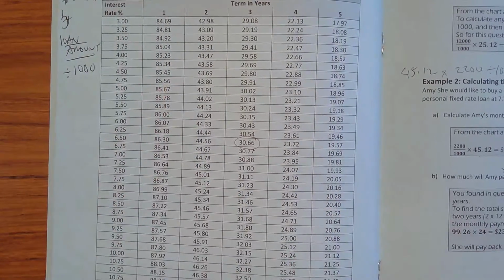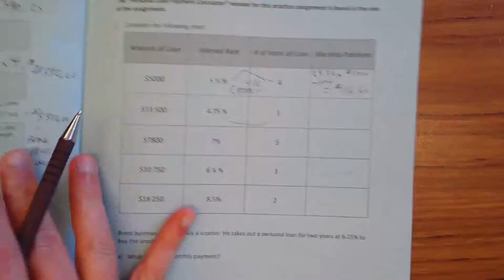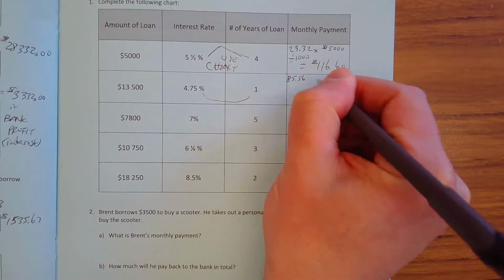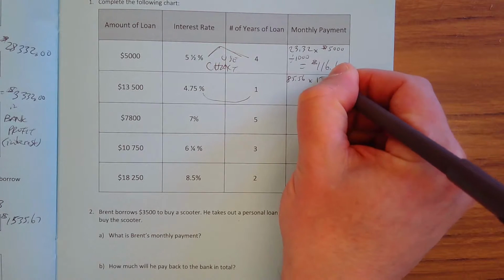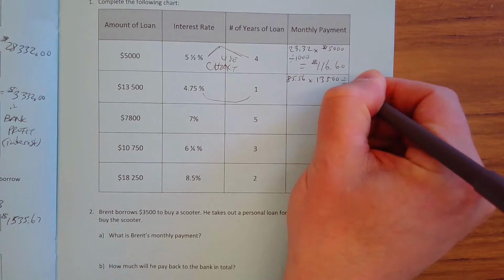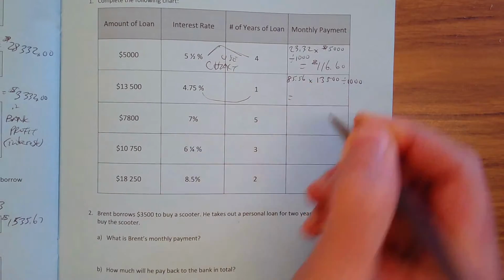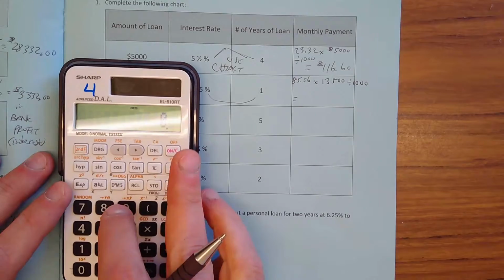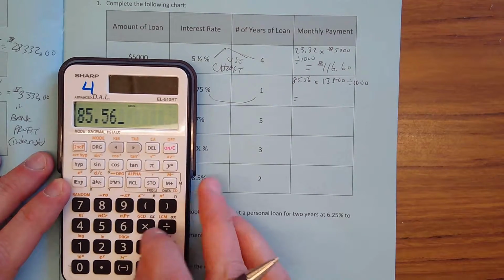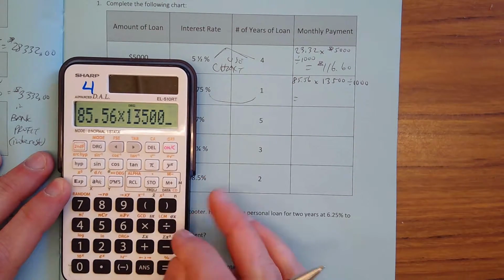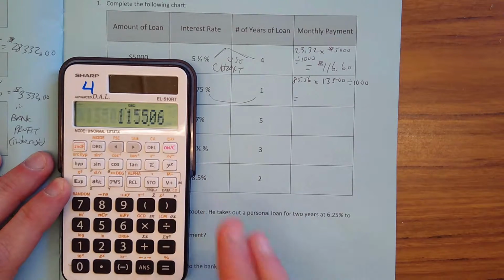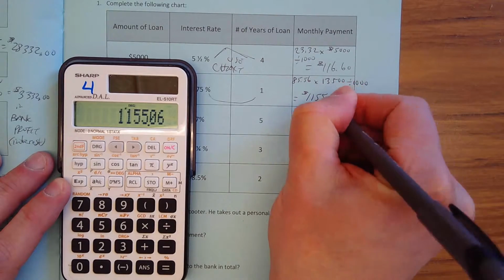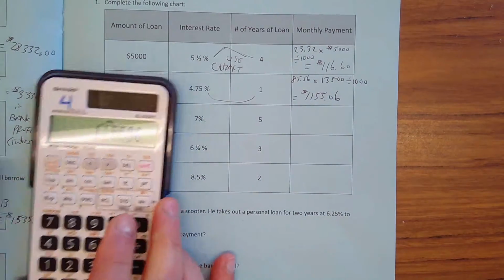So I'm going to write that number down. $85.56 times the loan amount, which is $13,500, and always divide by 1,000. 85.56 times 13,500 divided by 1,000, and I get $1,155.06.